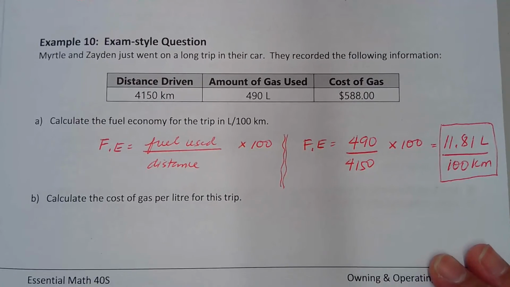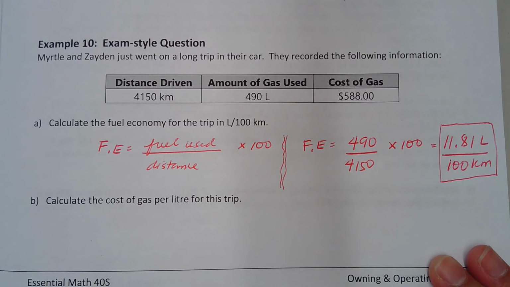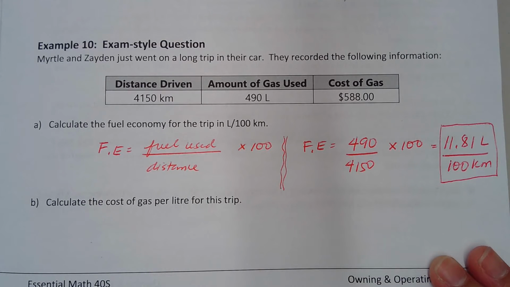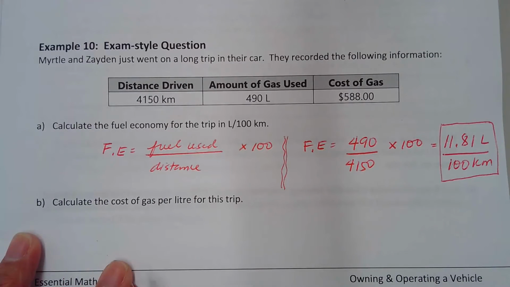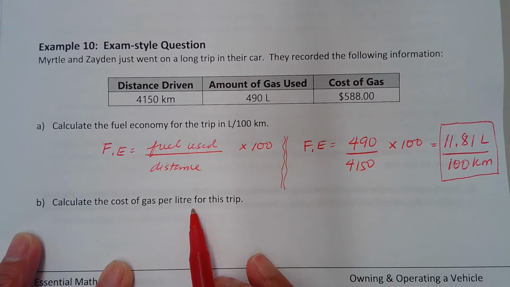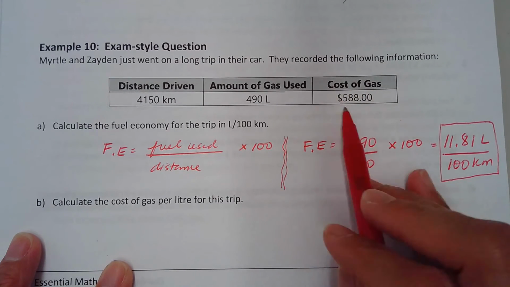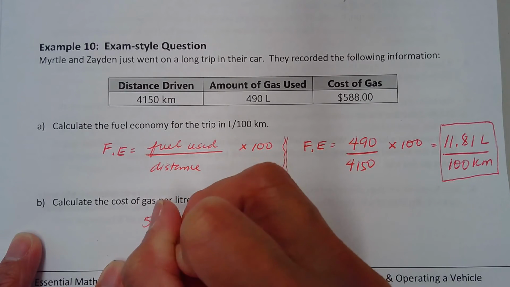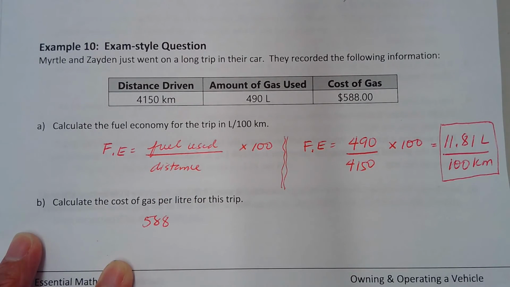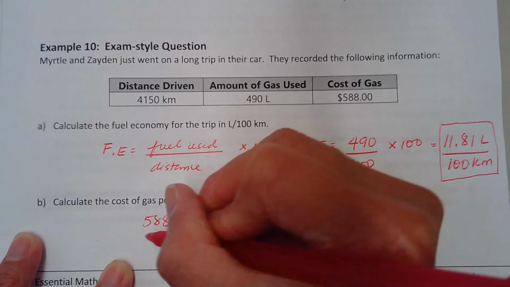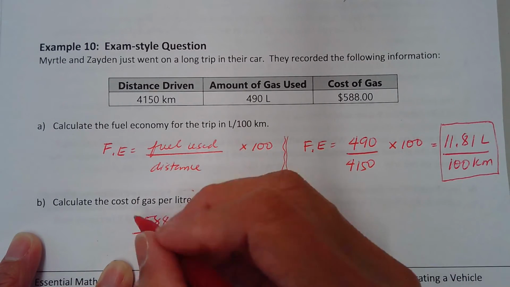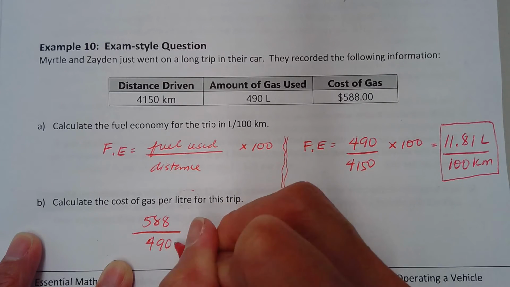Let's take a look at letter B. Calculate the cost of gas per liter. So how much is the gas per liter in this trip? Cost of gas per liter. Well, the cost of gas is $588. The word per means divided by how many liters? 490 liters.